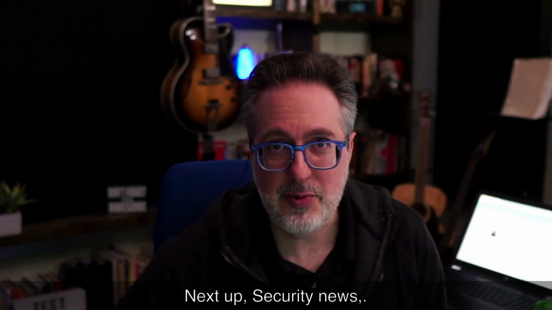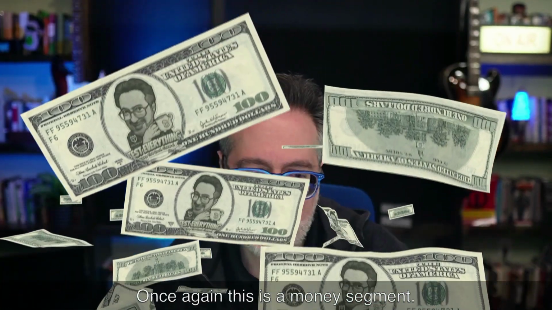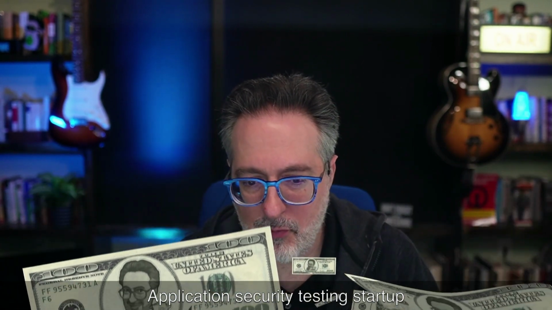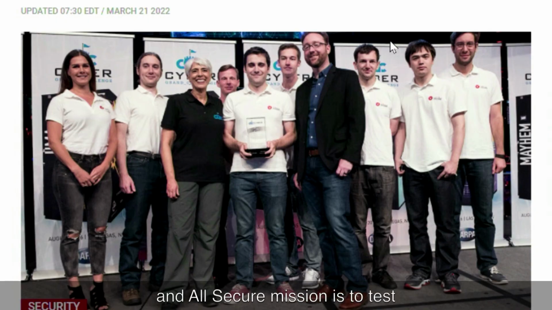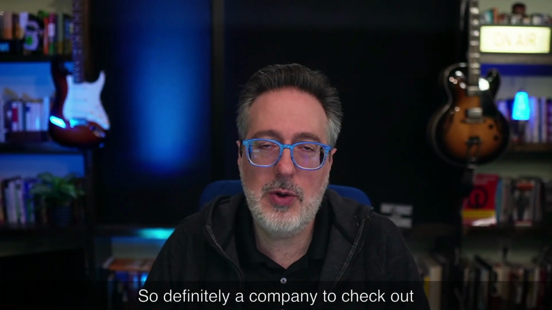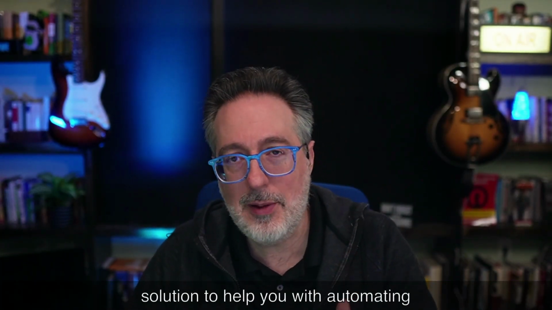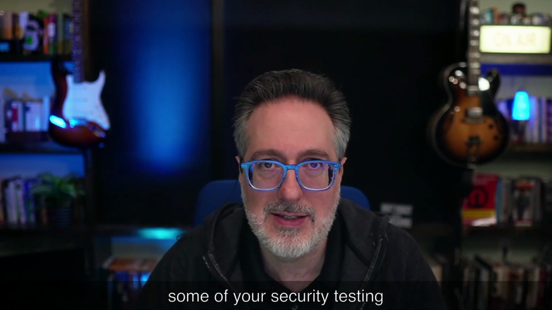Next up, security news. So once again, this is a money segment. Application security testing startup ForAllSecure raises $21 million. ForAllSecure's mission is to test the world's software automatically for exploitable bugs. And the company's platform delivers an autonomous security testing solution that maximizes development productivity by integrating layers of security testing into continuous workflows. So definitely a company to check out and learn more about these types of solutions to help you with automating some of your security testing efforts.